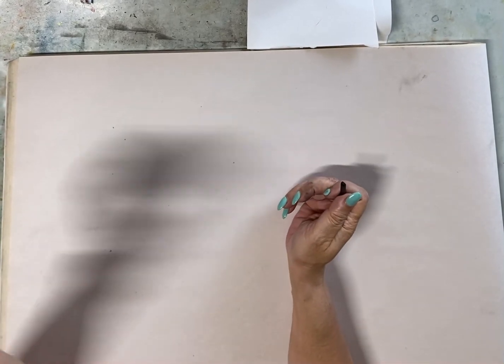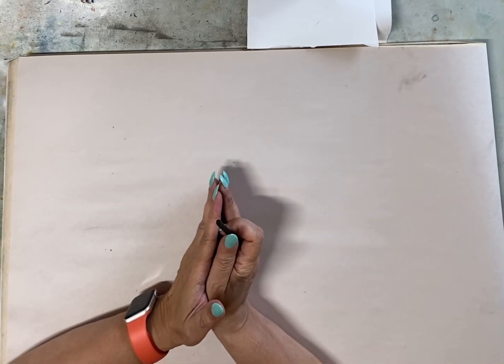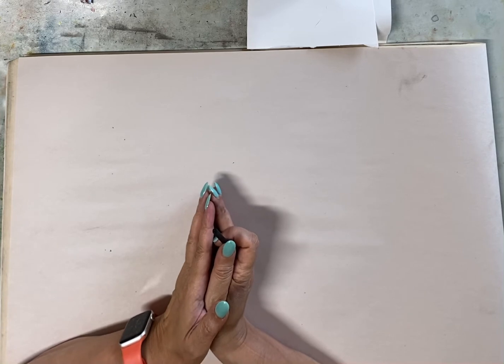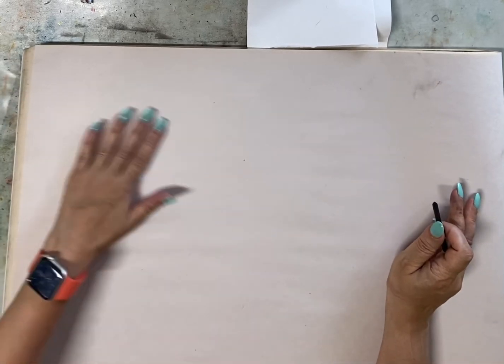I have a bell pepper here that I'm using. Remember, for each drawing that you submit, you need to have the still life that you use, a picture of your still life, next to your drawing.